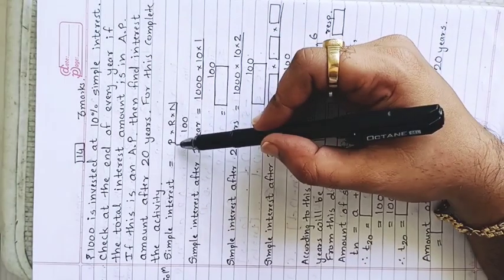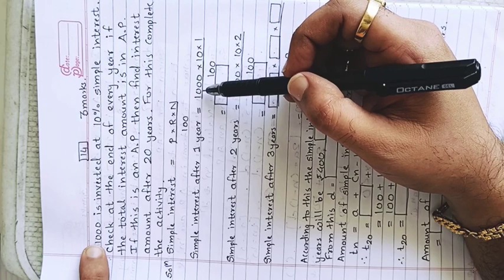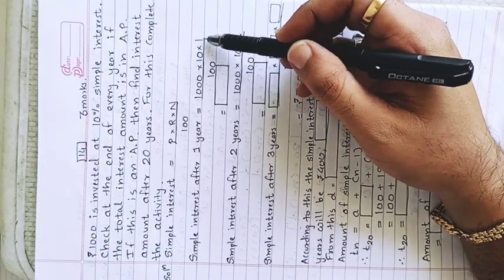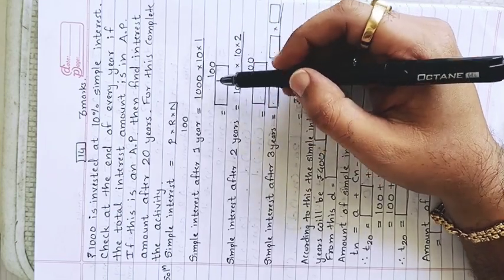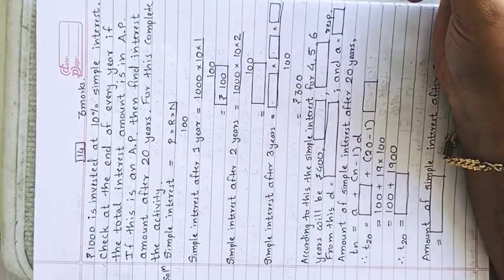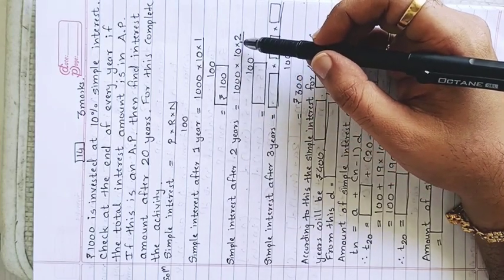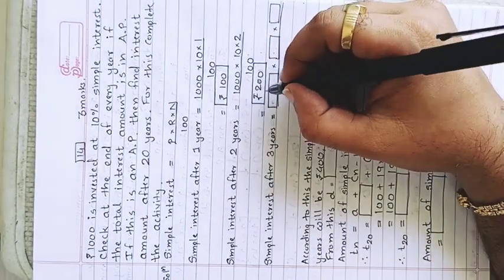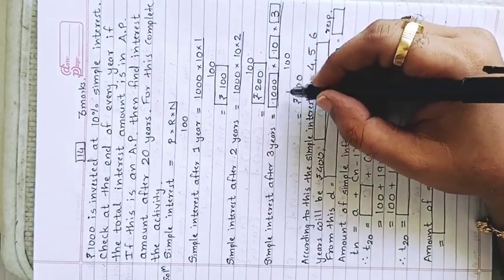Simple interest formula, we know it is P into N into R upon 100. Simple interest after 1 year will be, principal is 1000 which is invested, rate is 10%, so R is 10, and number of years 1, because we need to find for every year. So 1 upon 100, the zeros got cancelled, so 100 ones are 100. So in the first box you have to write rupees 100. Then simple interest after 2 years, it will be rupees 200. Now simple interest after 3 years will be 1000 rupees into 10%, but number of years is now 3, so it will become 300, right?